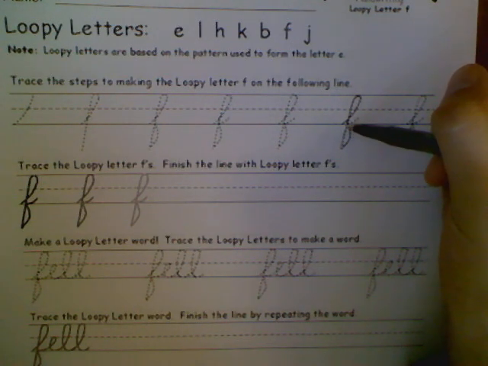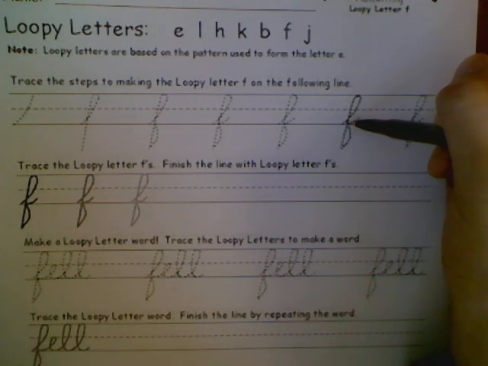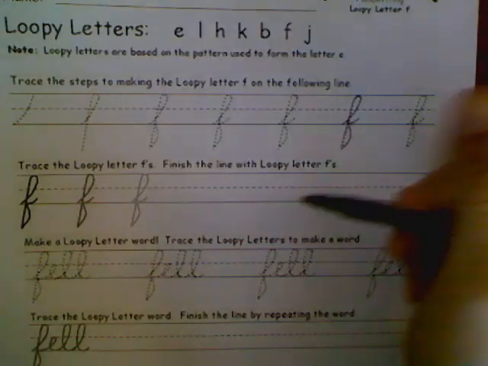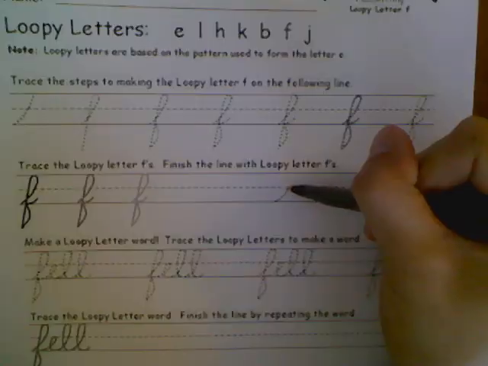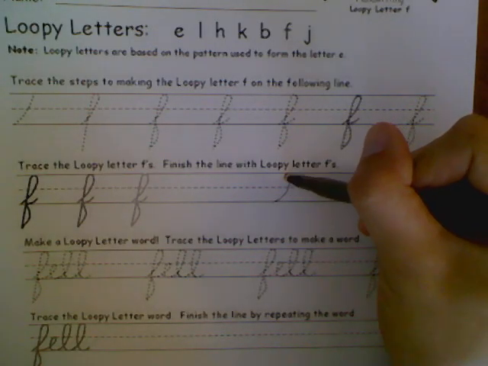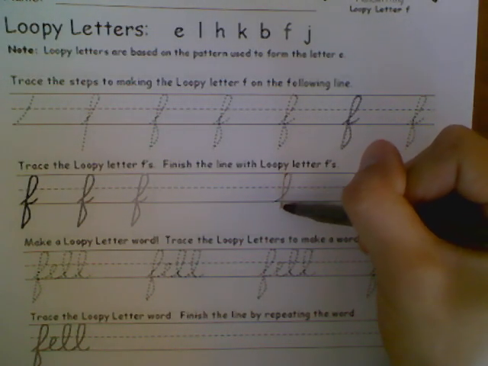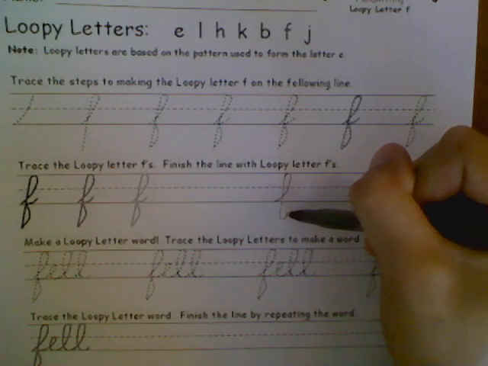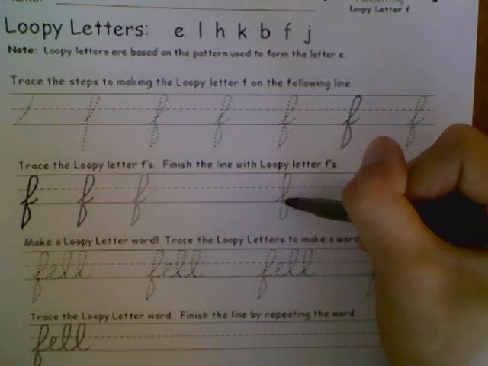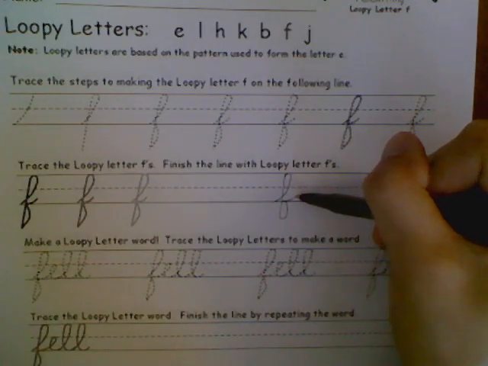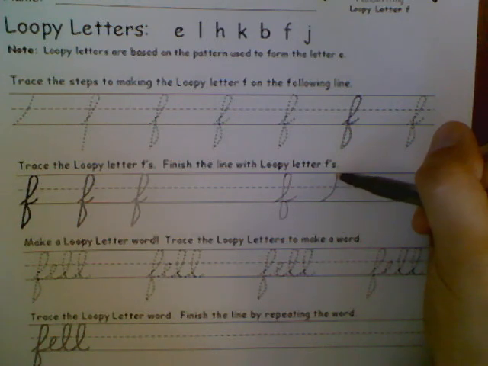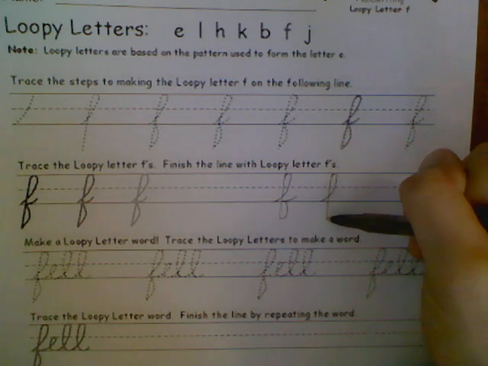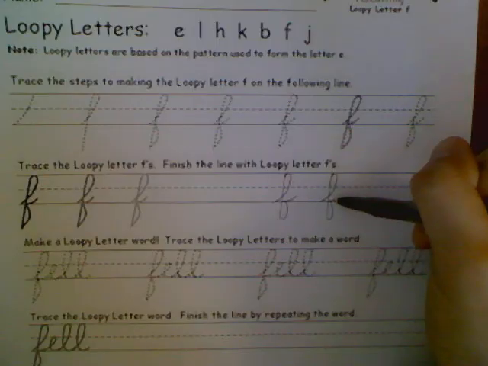Then I'm going to make this move, and then my tail. So outside of my trace lines, going straight up, all the way down past the solid line, then coming back up, making a connection there, and then my tail. I'm going to do that one more time, going straight up, all the way down past the solid line, making a connection there, and then the tail.